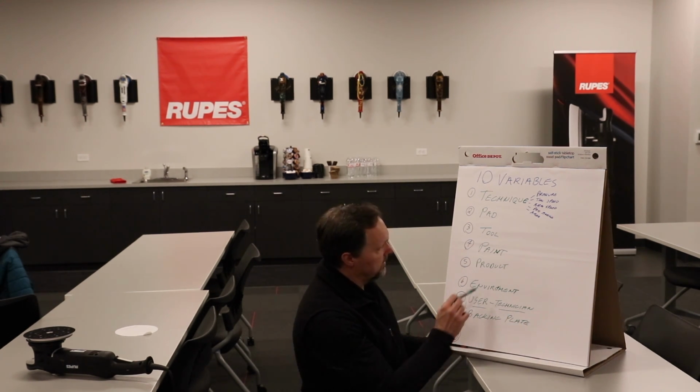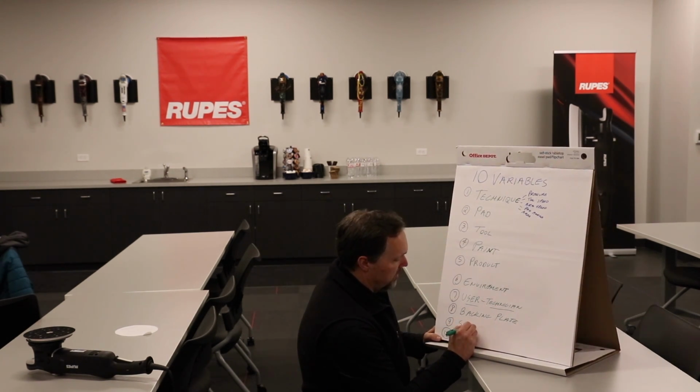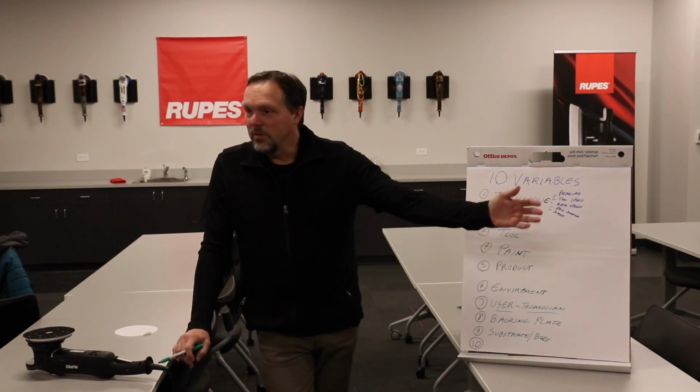The other thing is kind of related to paint, but it's the substrate. It's what's underneath the paint. So for example, the BMW 5 Series actually has four or five different substrates on that car. Aluminum, composite, ferrous metal, there's all kinds of different ones. If you buff the same way through all those panels, you're going to get a different result because the heat dissipation is different underneath the paint.